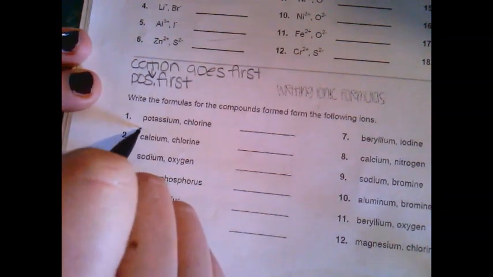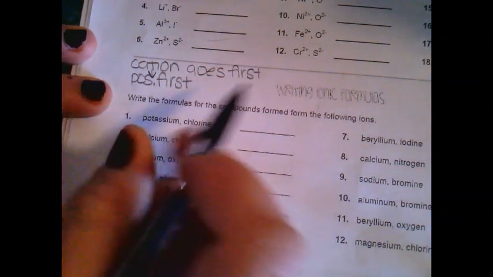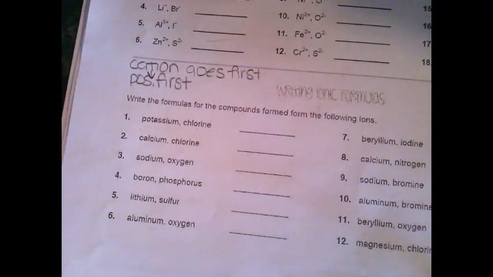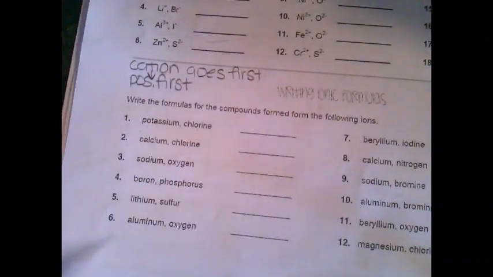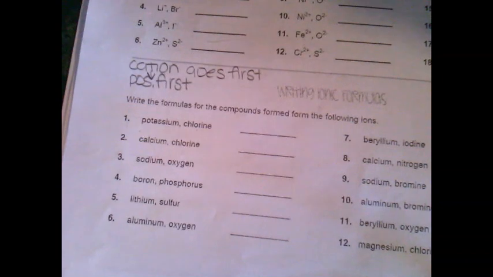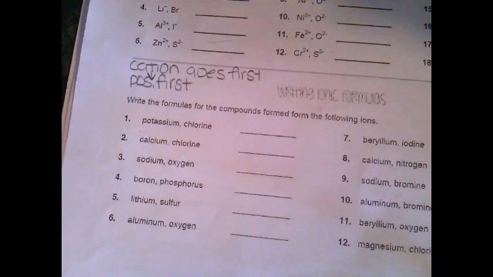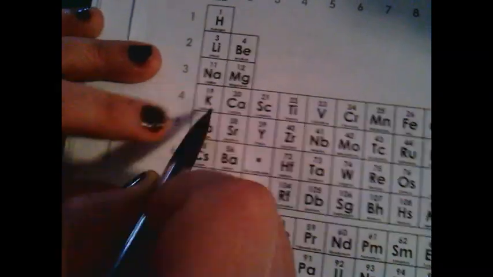Okay, so now what we're going to do is write ionic formulas if they give you the actual names rather than this. So this is where your periodic table does come in handy. The very first step is to find the normal charge for these different ions. So we have potassium, and potassium is in group 1.